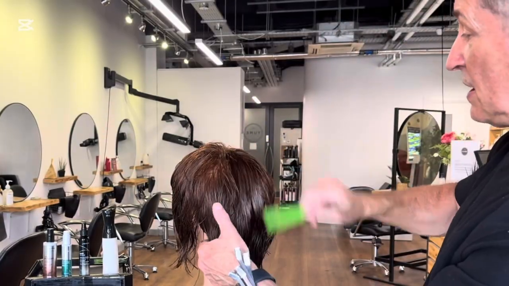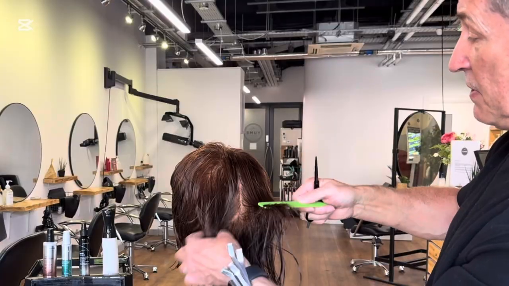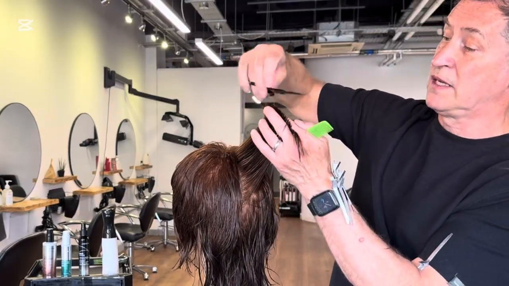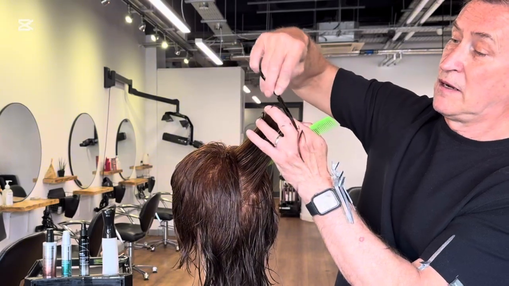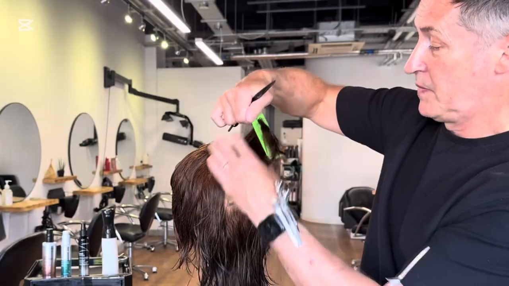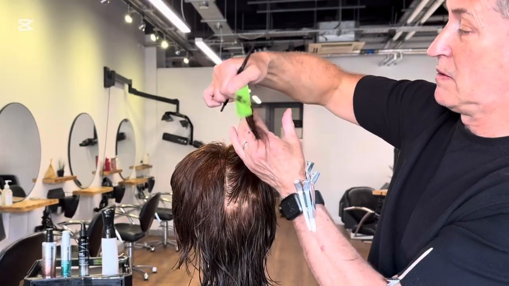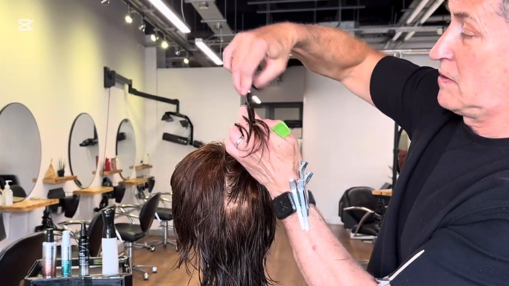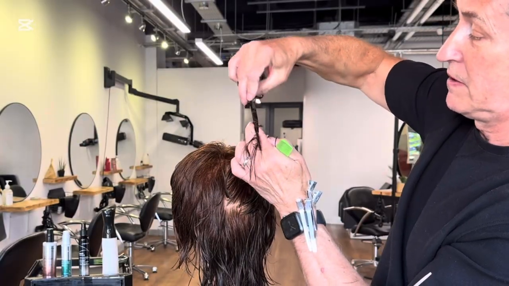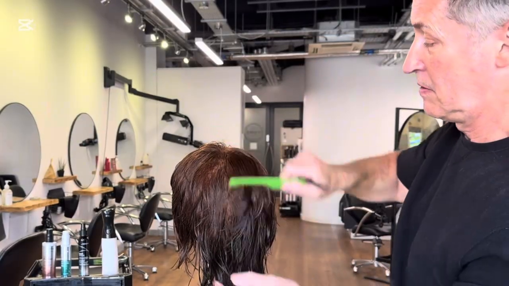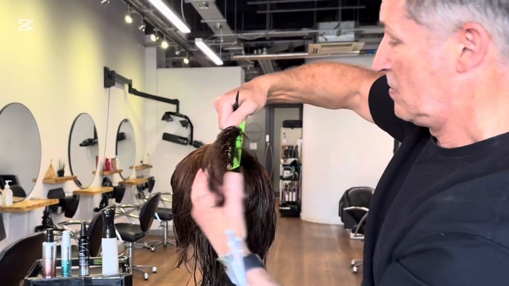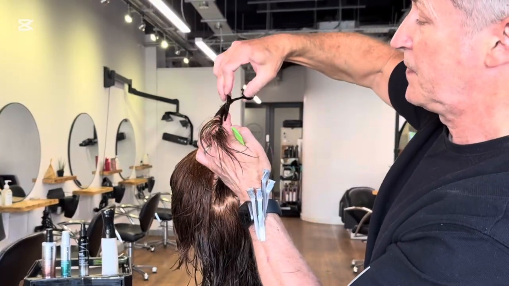Again, these sections are outwards, pivoting from the center, cut on my guide, all the way around. And this is going into the wolf cut. Get those sides in.